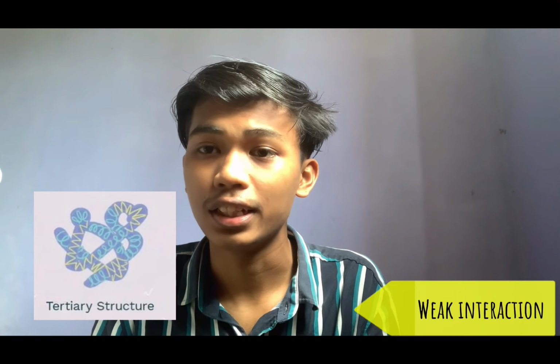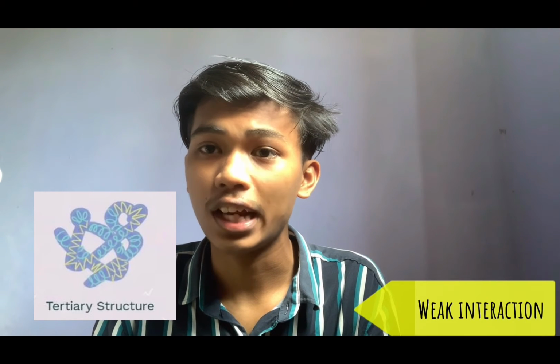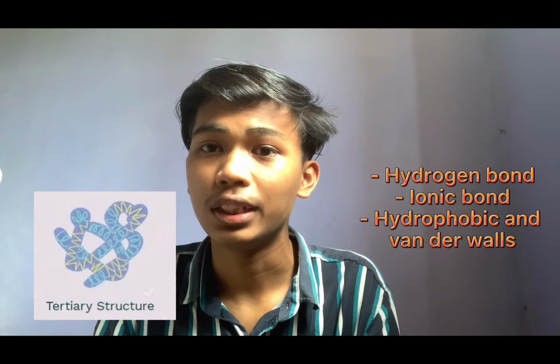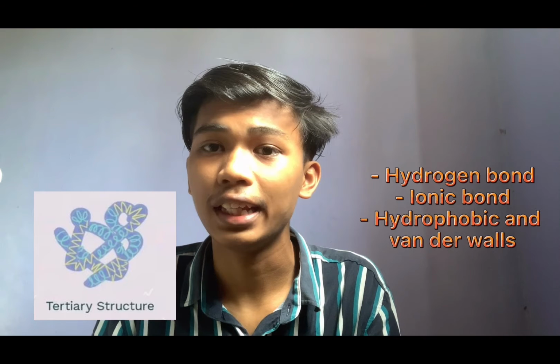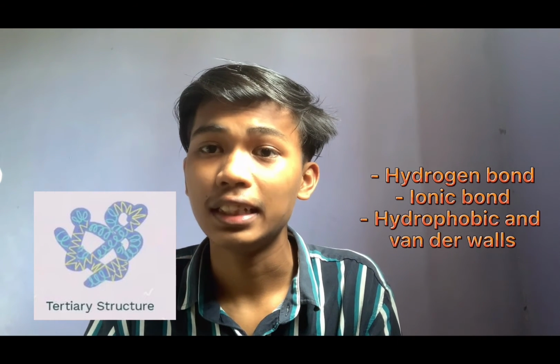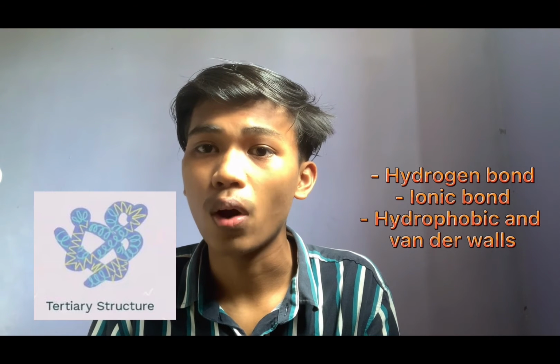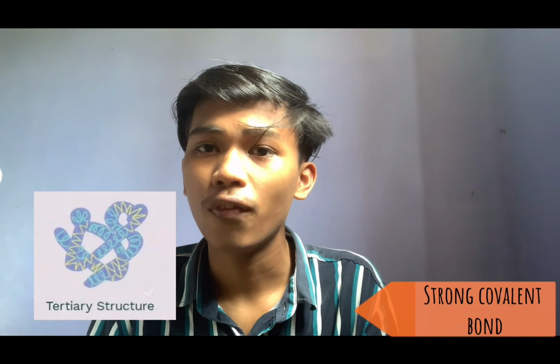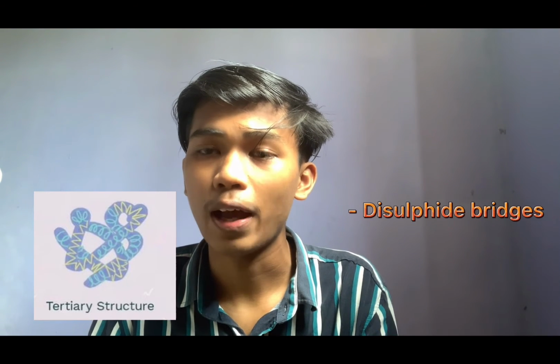The interactions include weak interactions and strong interactions. Weak interactions are hydrogen bonds between polar groups. Next are ionic bonds between charged R groups containing amine group and carboxyl group. Next are hydrophobic and van der Waals interactions among hydrophobic nonpolar R groups. The strong covalent bond is the disulfide bridge.